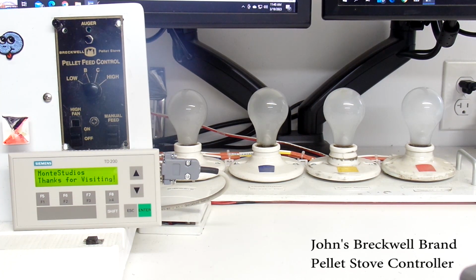As you can see, John's controller is mounted on my test system. My tester is made up of a few items. One of them is a faceplate which holds the controller and an auger motor at the back. The shaft from the auger motor comes out the front and I have an X marks the spot decal on it so you can see that spin when the auger motor is being called to drive by the controller.